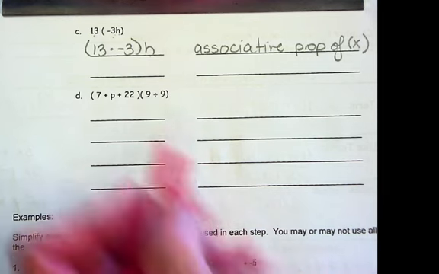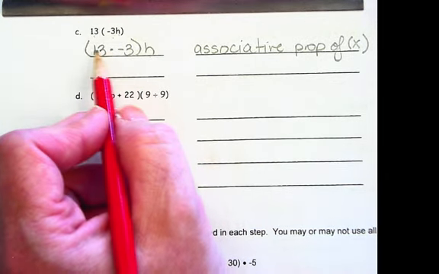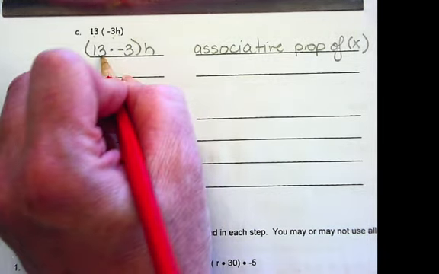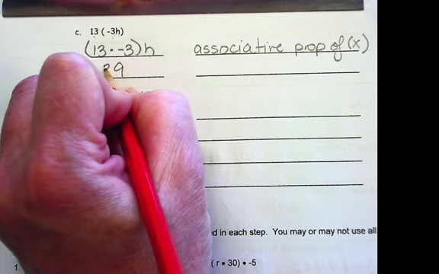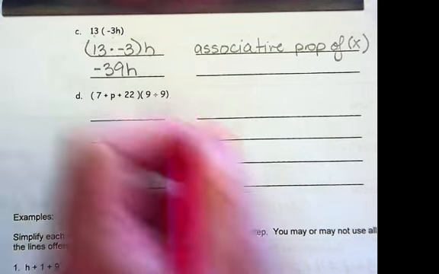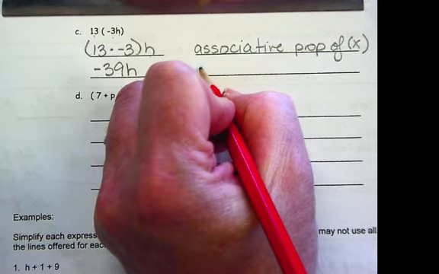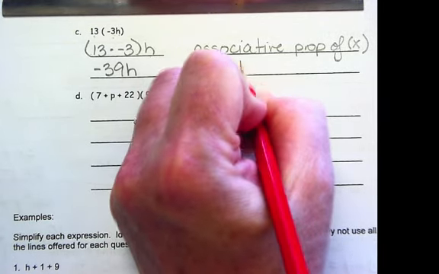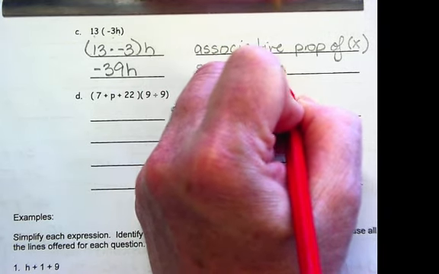Okay, so the next one, I'm just going to take that out and get the answer: 3 times 3 is 9, 3 times 1 is 3, and it's negative 39h. I use substitution to make that happen.